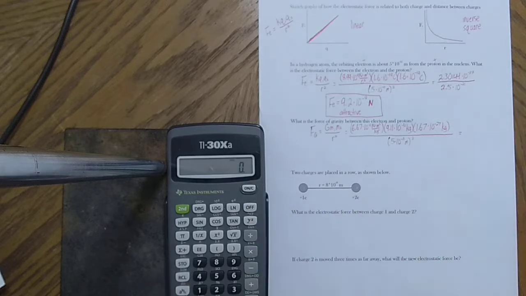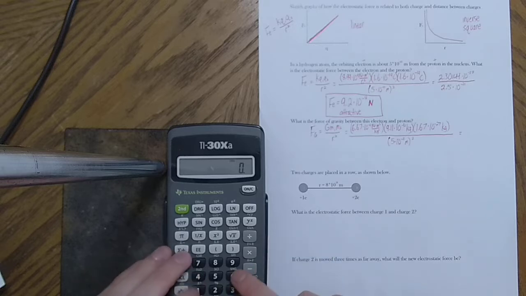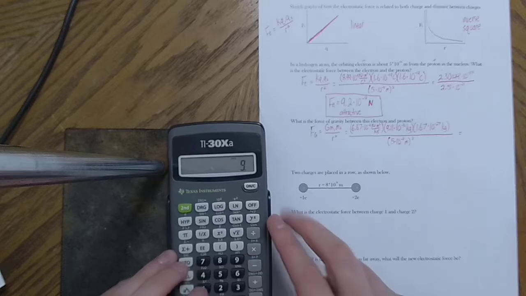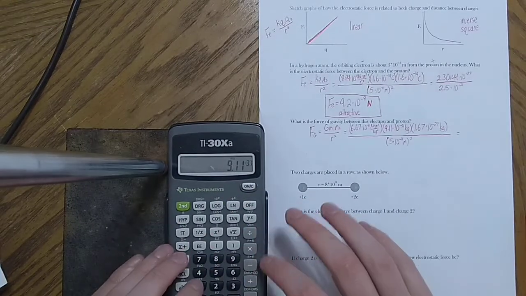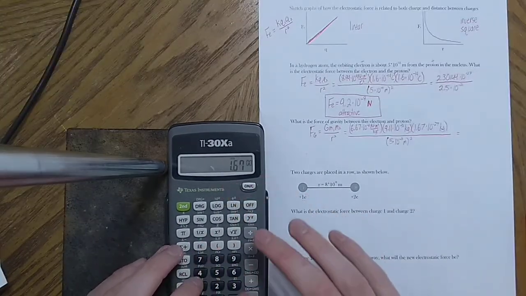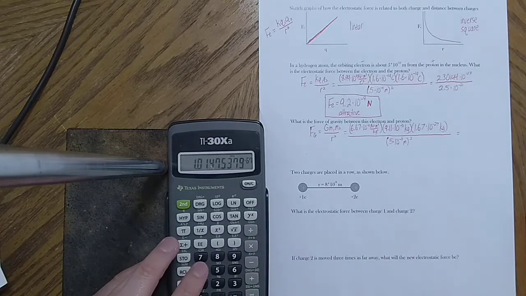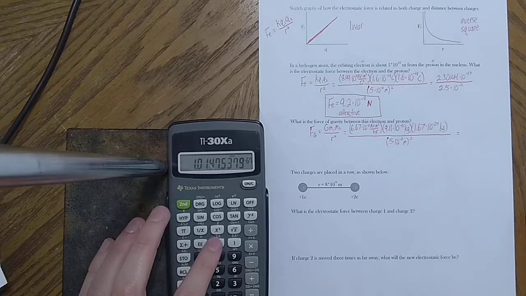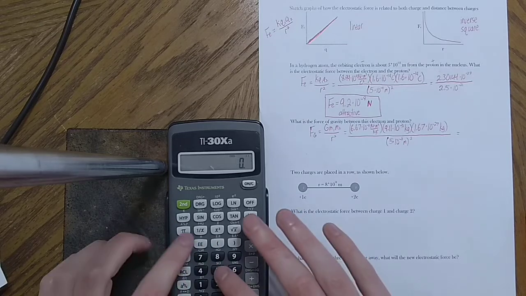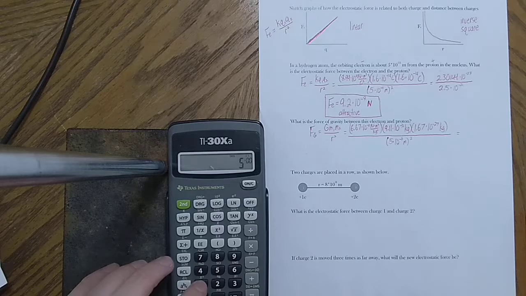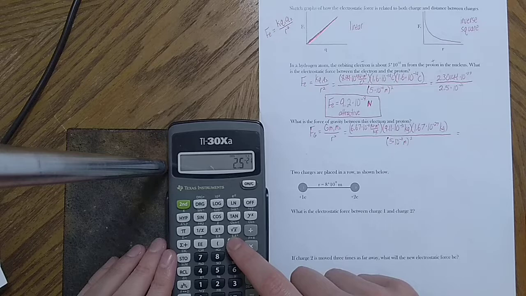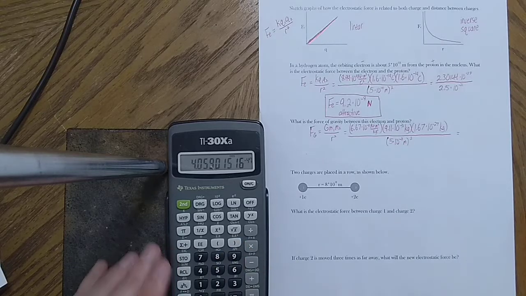I'm going to show you what you'd have to do if you want to type all this in at once, at least on this type of calculator. 6.67 e negative 11 times 9.11 e negative 31 times 1.67 e negative 27. Okay, that's all well and good. Now what I'm going to do is I'm going to divide. I'm going to open up a parenthesis. 5e negative 11. I'm going to square that, close the parenthesis, divide.